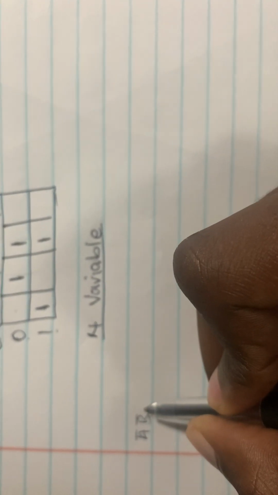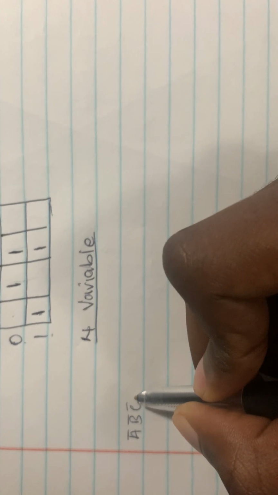Okay, all right, maybe let's try more examples, but now in this case we do the four variable. Let's consider we have A bar B bar C bar D. Okay, maybe let me put no bar. Let me just scratch this one.